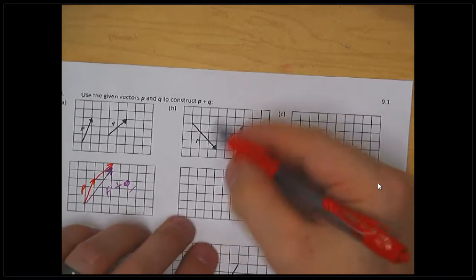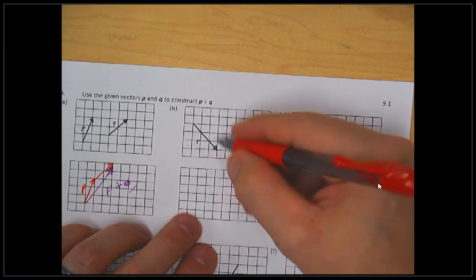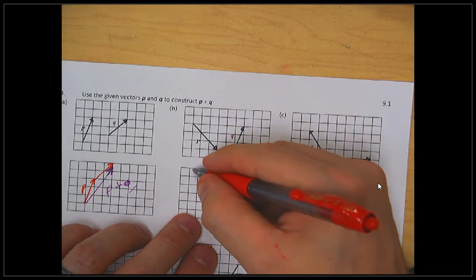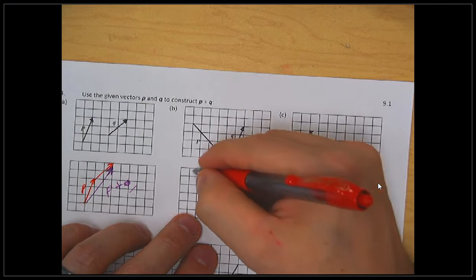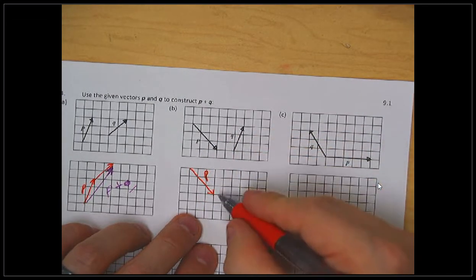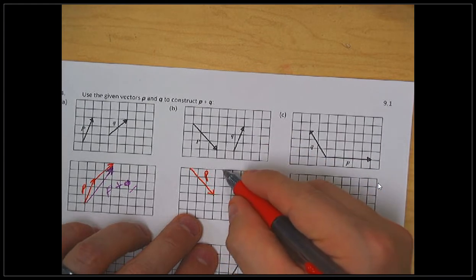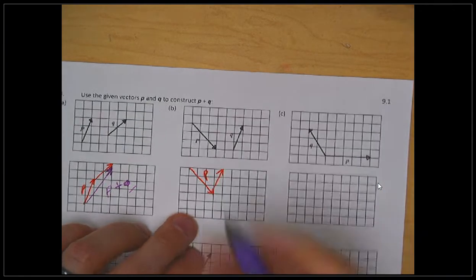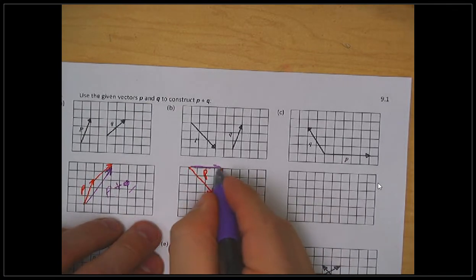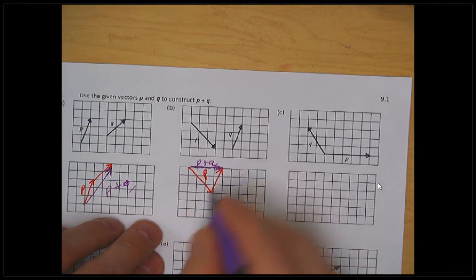All right, the next one, line these vectors up from head to tail. So we have vector P, 3 over and 3 down. So this vector right here is vector P. Line them up from head to tail. Our other vector is 1 to the right and 3 up. So our resultant vector is this vector right here. This is vector P plus Q.